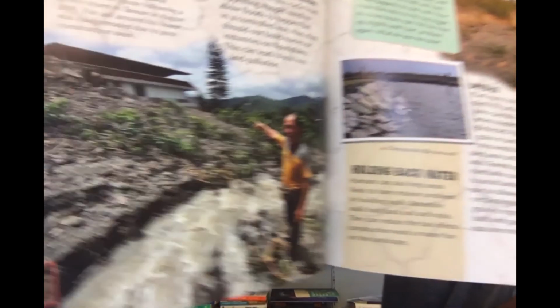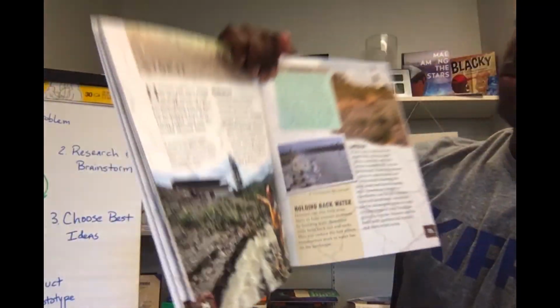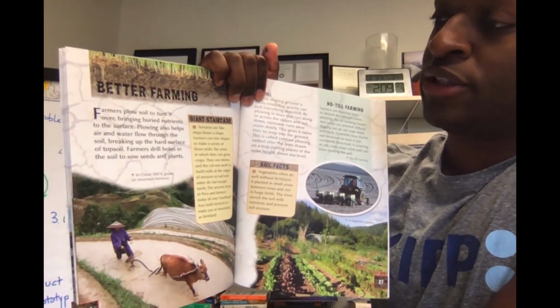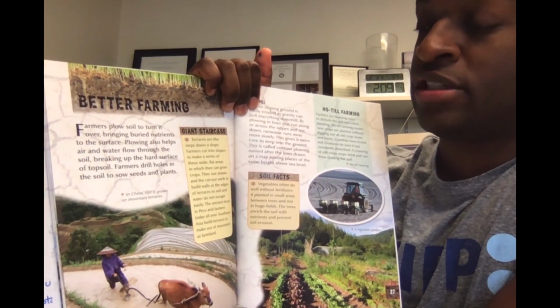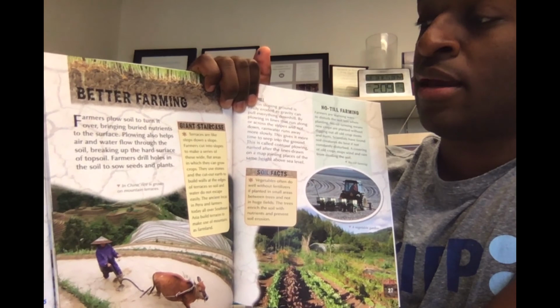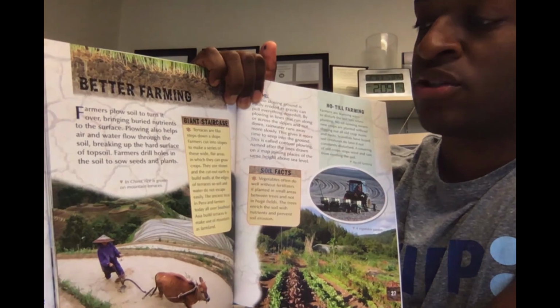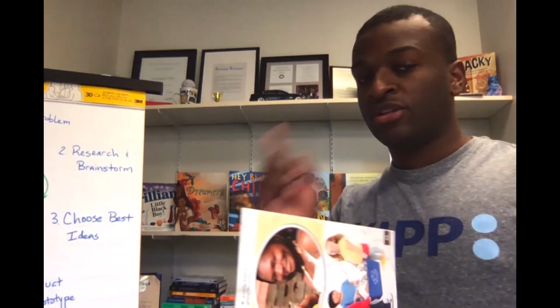So that's one thing that humans can do. Make sure that they're not building on places that are likely to flood. So that's helpful. Let's see if there are any other solutions. Better farming. Farmers plow soil and turn it over, bringing buried nutrients to the surface. Plowing also helps air and water flow through the soil, breaking up the hard substance of topsoil. Farmers drill holes in the soil and sow seeds in the plants. Perfect. So if farmers just continue to turn their soil, it'll make it a little bit easier to prevent the erosion.